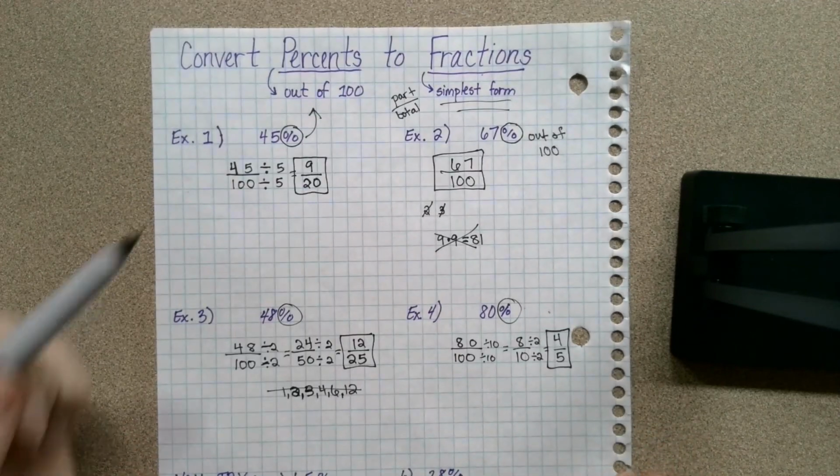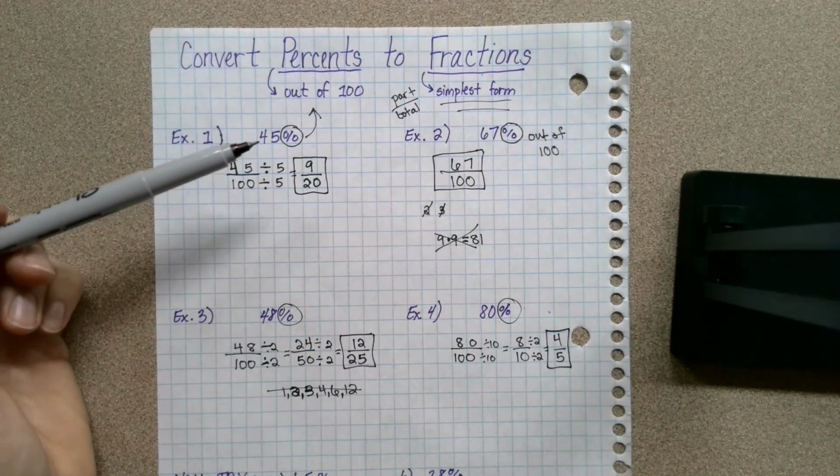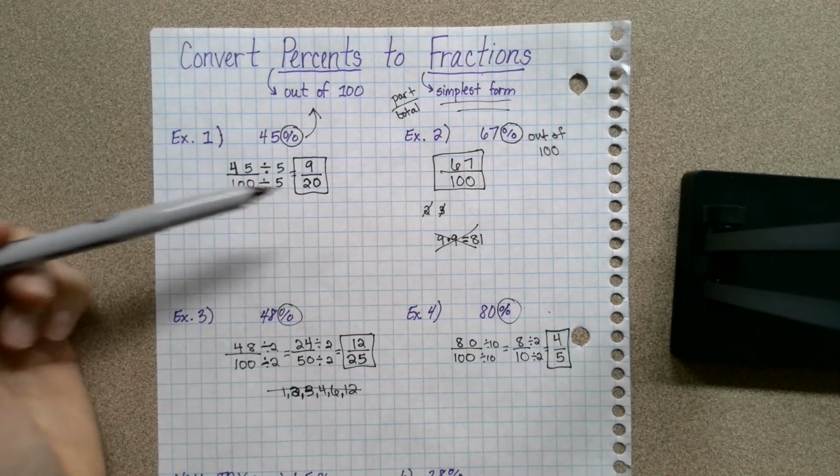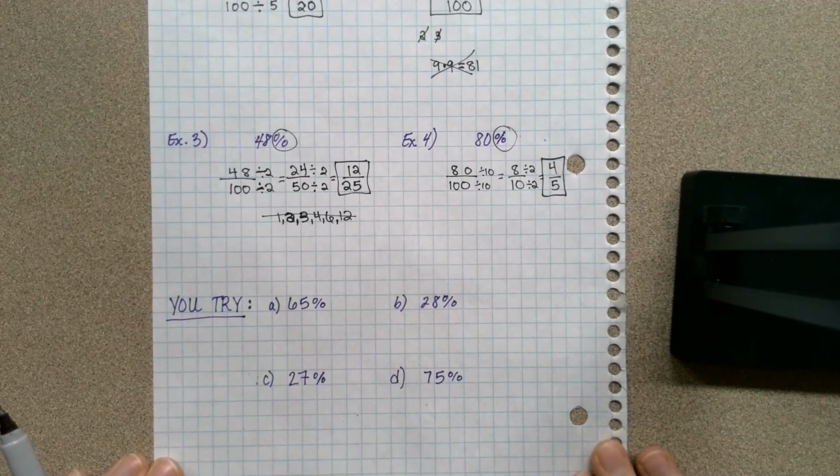So when we're converting from percents to fractions, we put our percent digits over 100 and then simplify. Here are 4 for you to try.